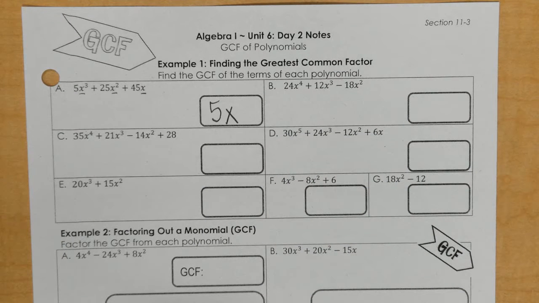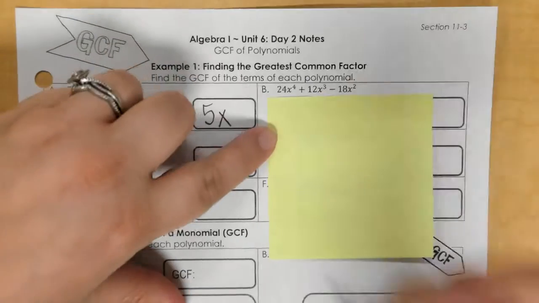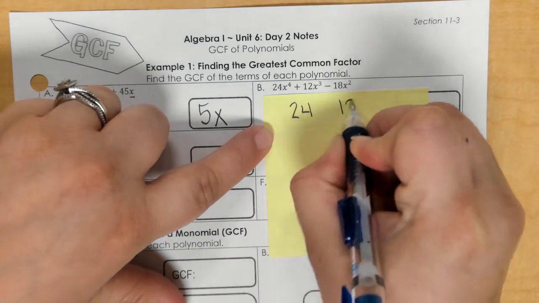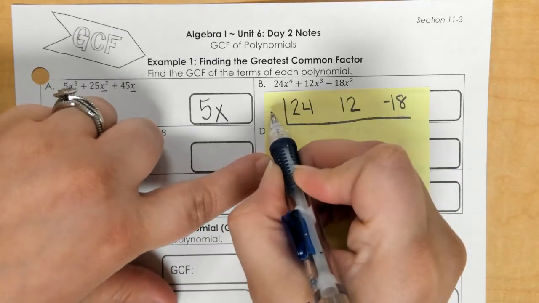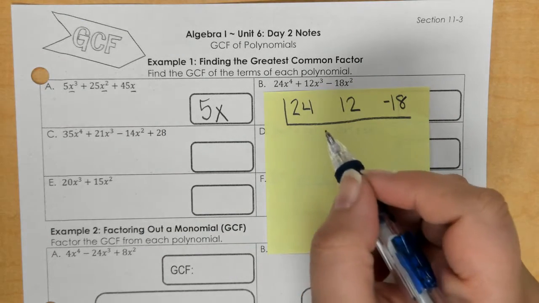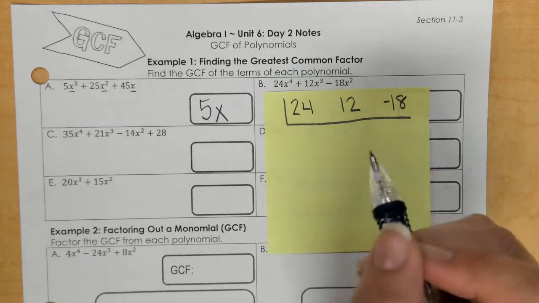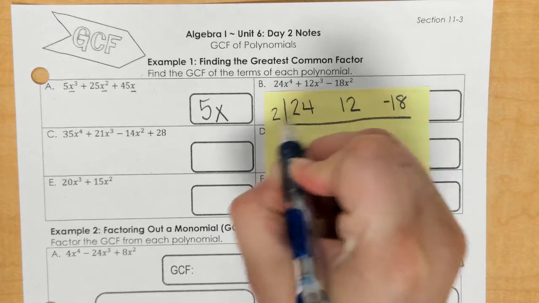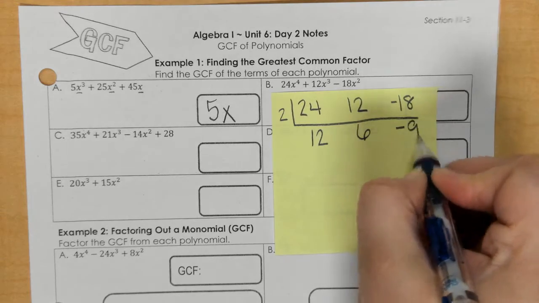In part B, we have 24, 12, and 18. We can put the negatives there if you want. And then what goes into all of those? Well, I know that 3 can go into all of those, or 2 can go into all of those. They're all even, so let's start out with 2. 2 goes into there: 12, 6, and negative 9.